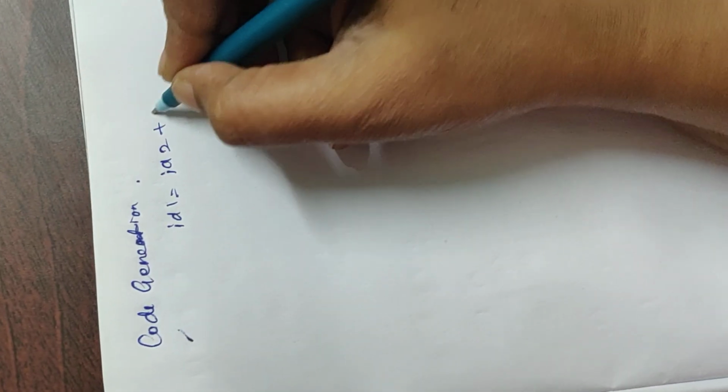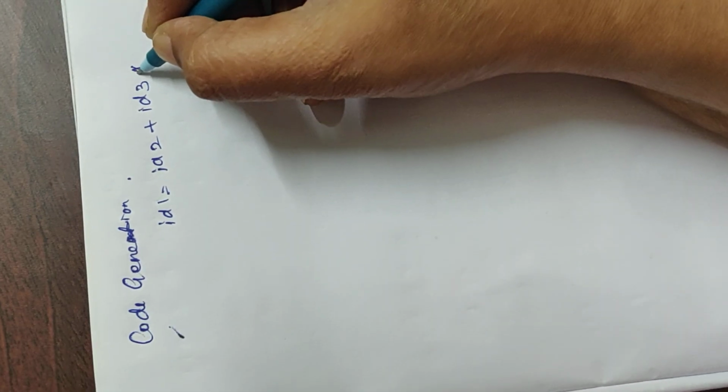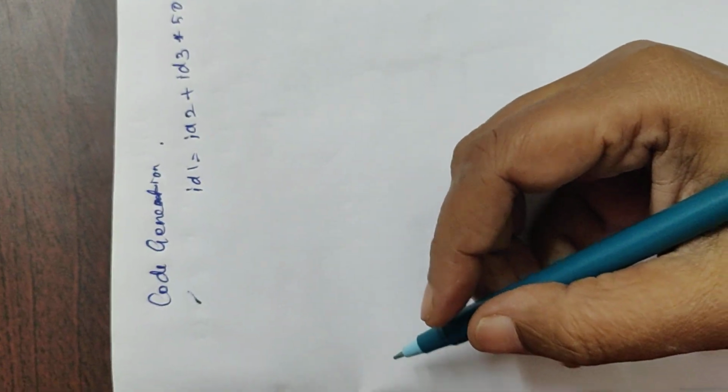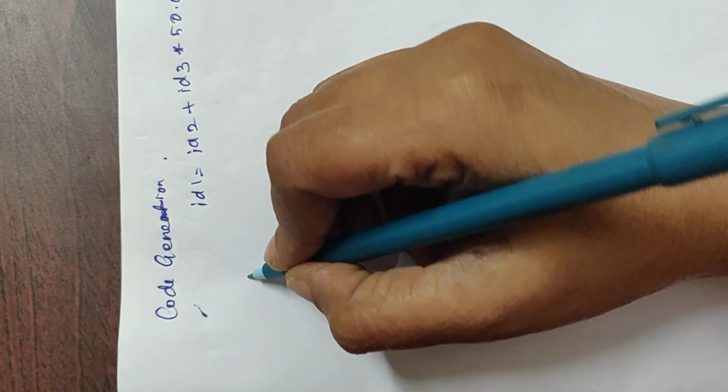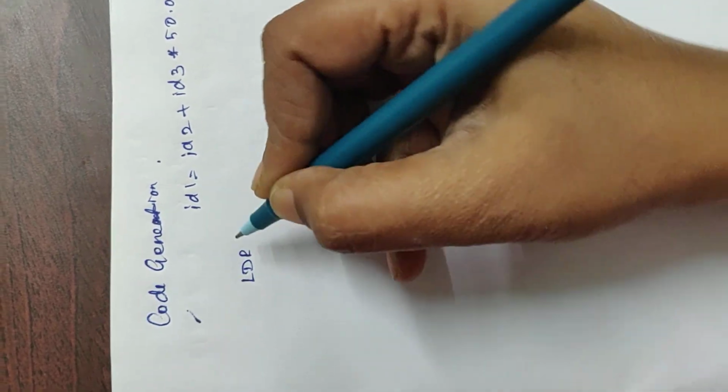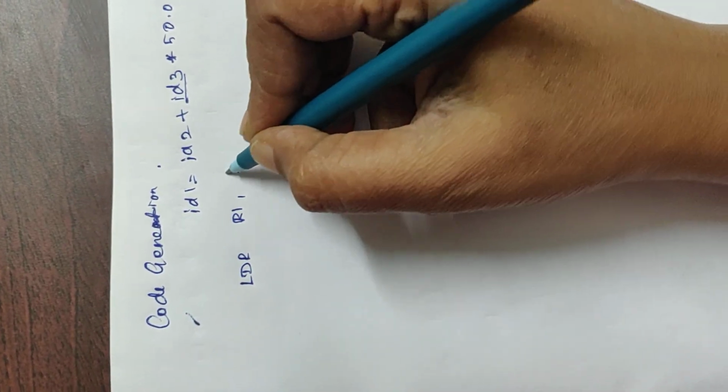So this assembly code, what is our code? id1 is equal to id2 plus id3 star 50.0, right? For this we are going to write the code. Now we are going to load with LDR. So LDR R1 comma id3.